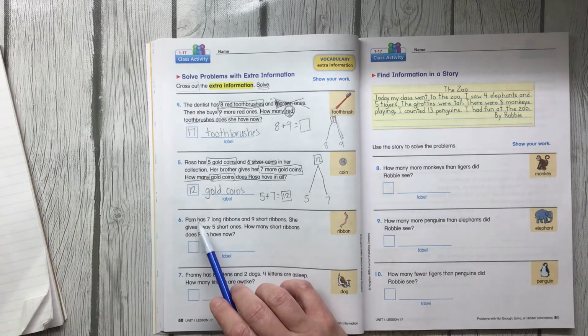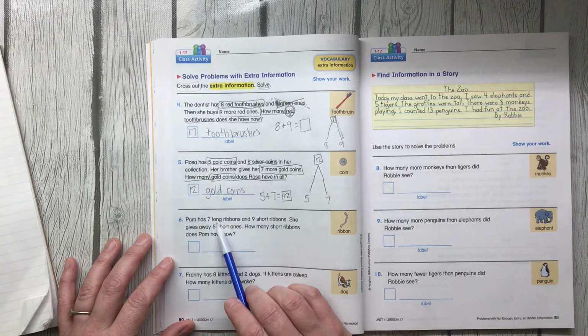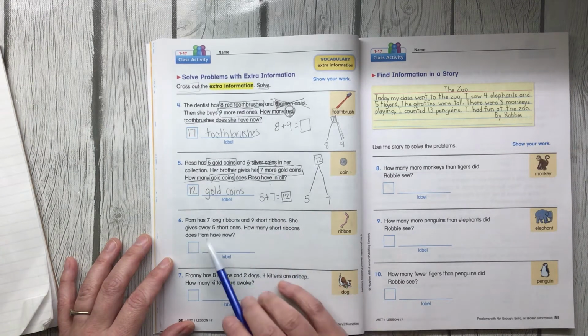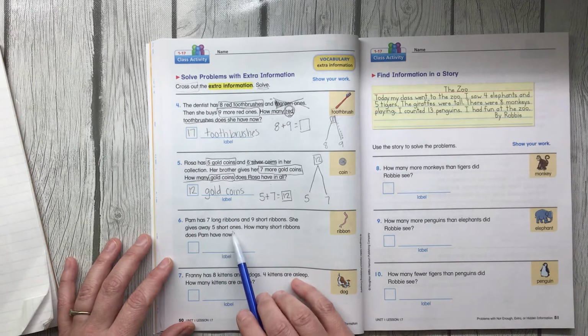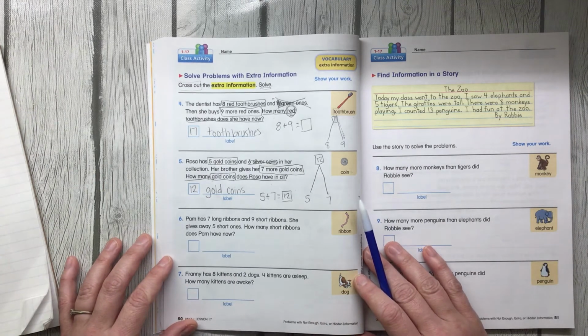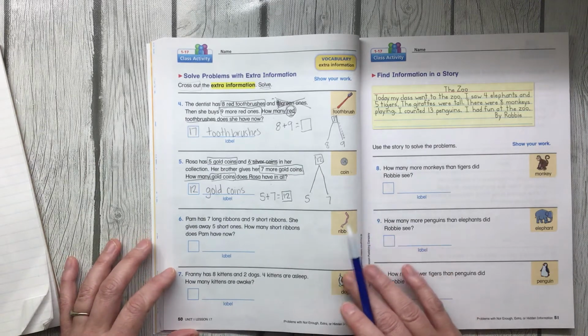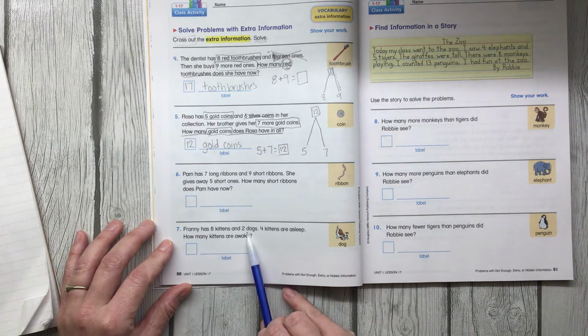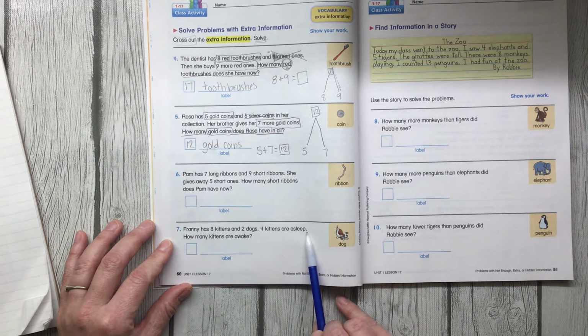Pam has 7 long ribbons and 9 short ribbons. She gives away 5 short ones. How many short ribbons does Pam have now? All right, I'm going to pause and let you solve and ask questions. The next one says, Franny has 8 kittens and 2 dogs. 4 kittens are asleep.